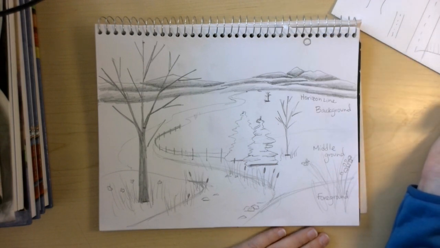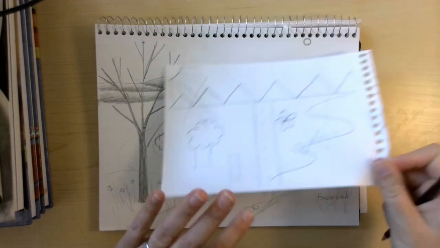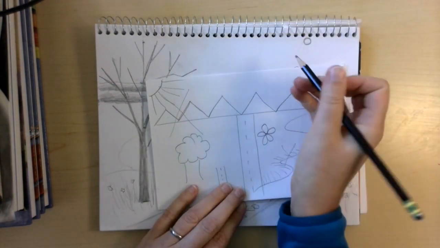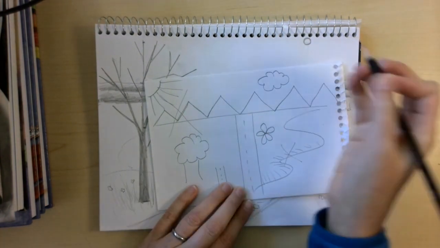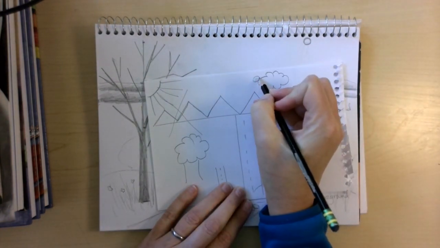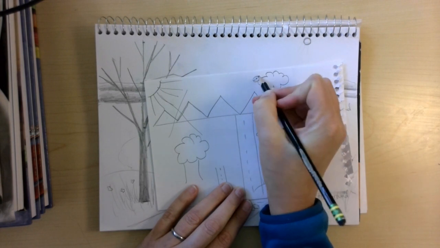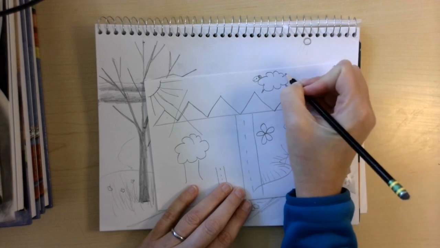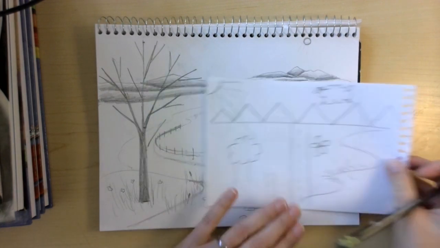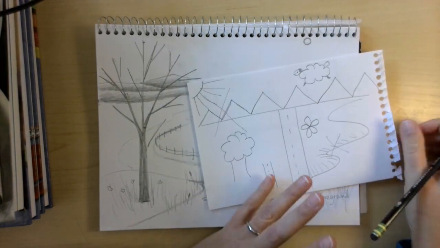A lot of people ask how to do clouds, and I like to draw my example sheep clouds. Do you guys draw your clouds like this in the sky? I like to give them a little sheep's head and legs. There's all different types of clouds, right?